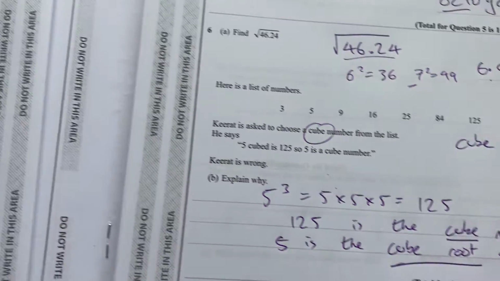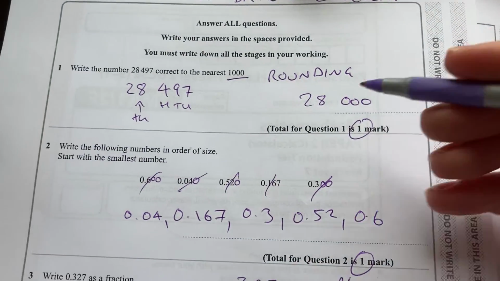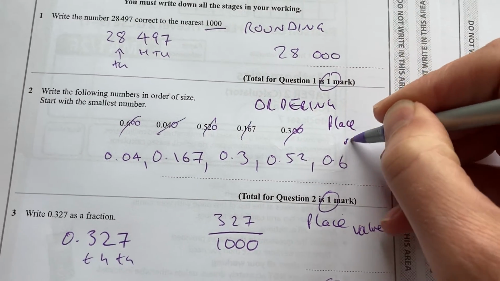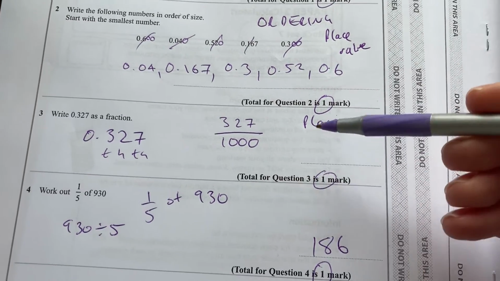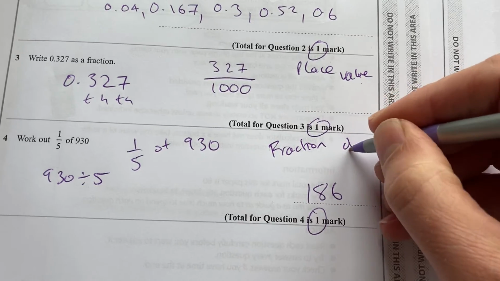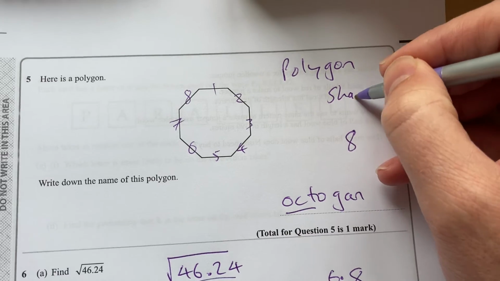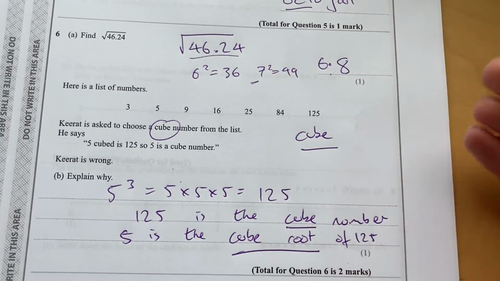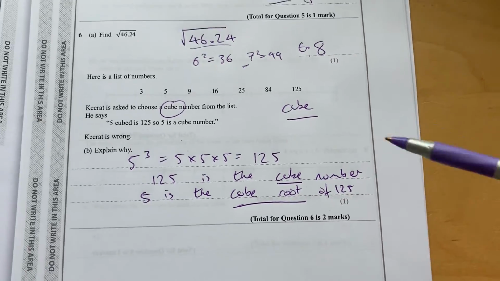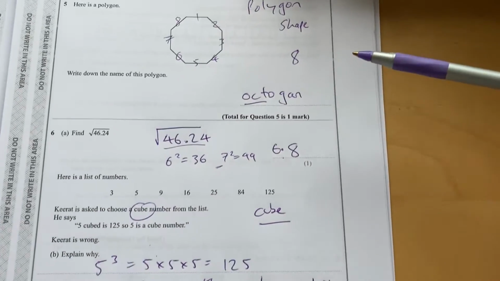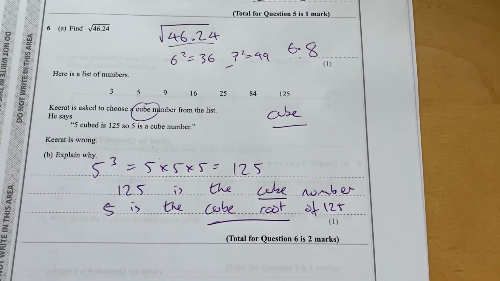Okay, quick recap. We've done some rounding, we've done some ordering and place value. We've done some fractions, also understanding place value. We've done fraction of amount. We've done some shape. We've done some square roots and some cubes. Okay, that should give us a total of 1, 2, 3, 4, 5, 6, 7 marks actually in under 7 minutes.